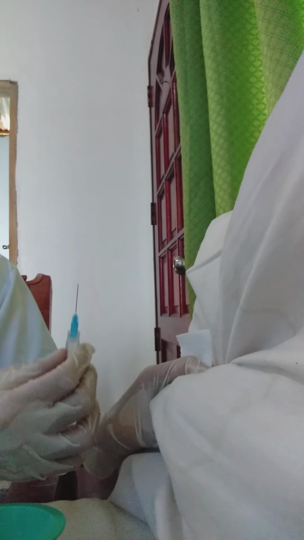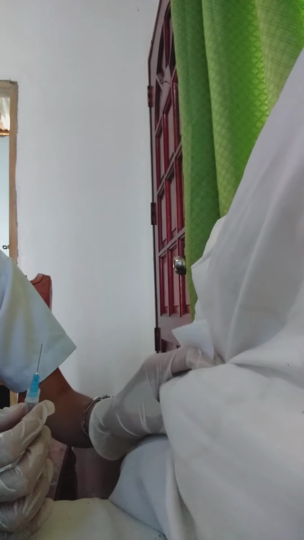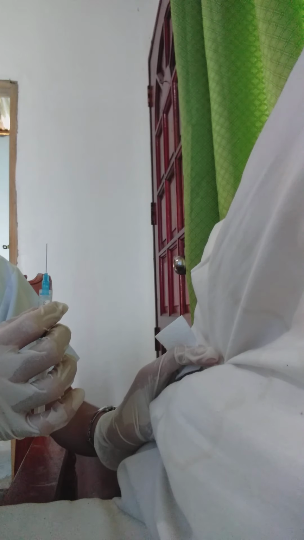Use the non-dominant hand to pinch and spread the skin. Pinch if there is less adipose tissue, spread if the client has more than 1/2 inch of adipose.